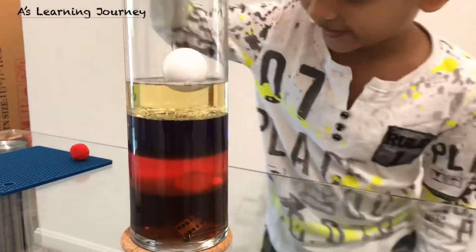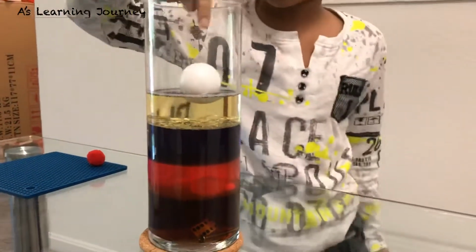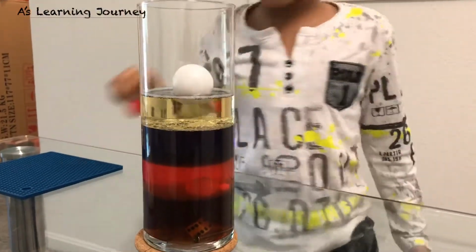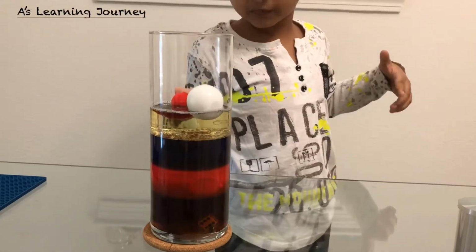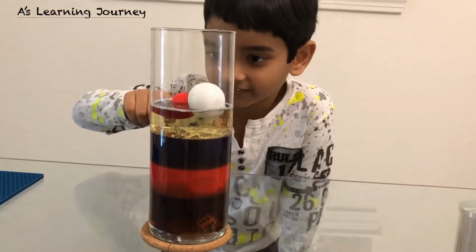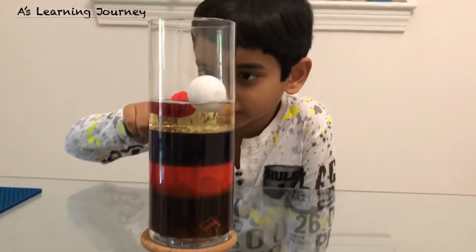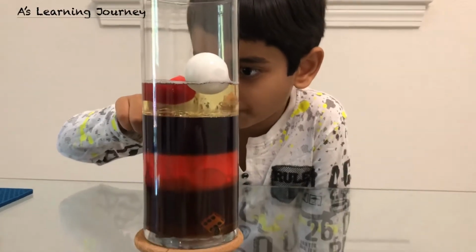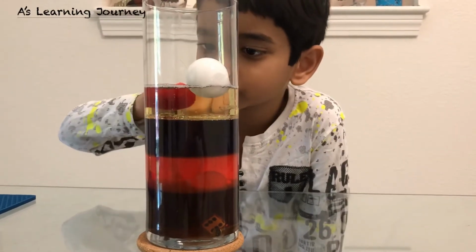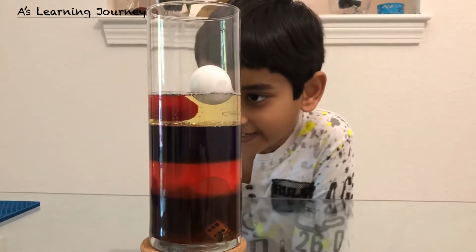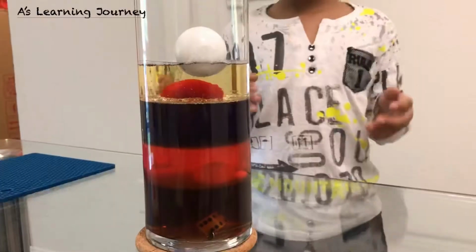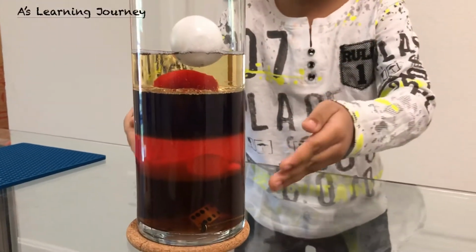Big ball. And go in. Look, it looks like it's on top of all the layers. Now let's add the pom-pom ball. Look, it's also settled on top of all the... Wait, no. Look, it's sinking. It looks like it's going to settle on top of the water. Yeah, it's sinking. See? And it's settled. See how all the things are settled.